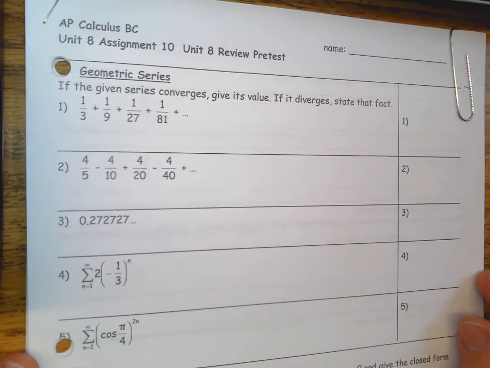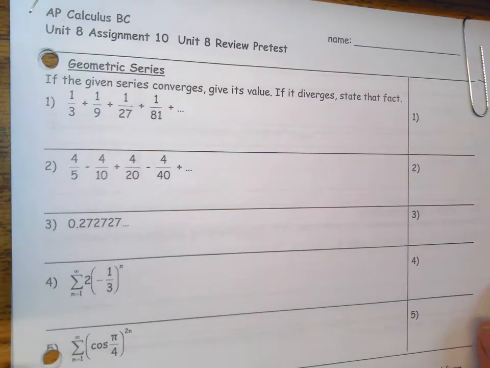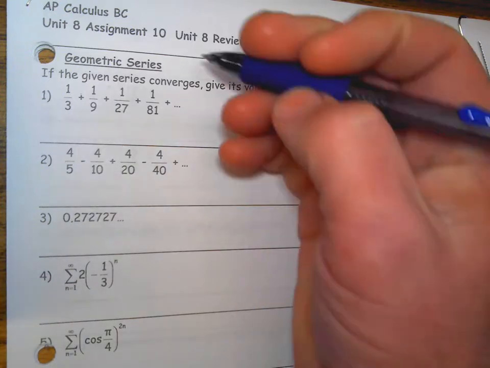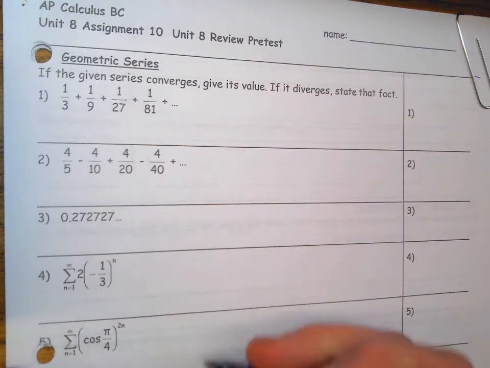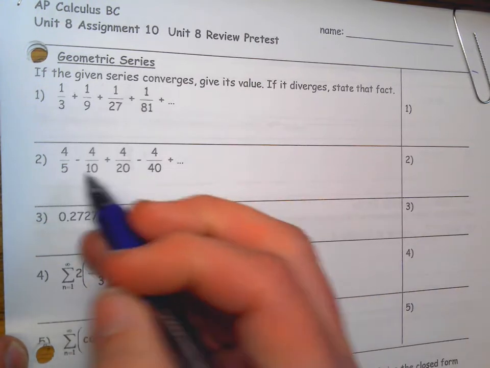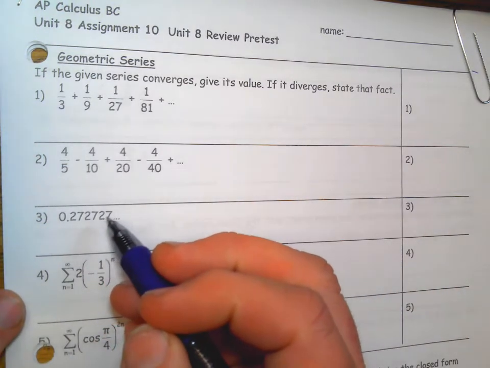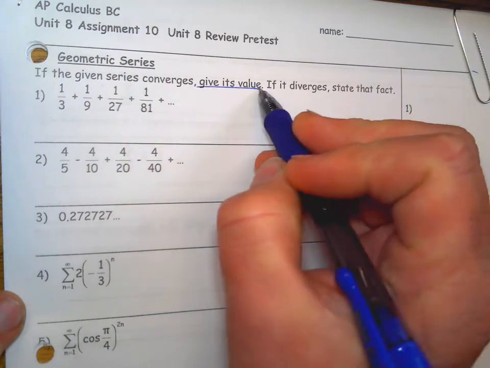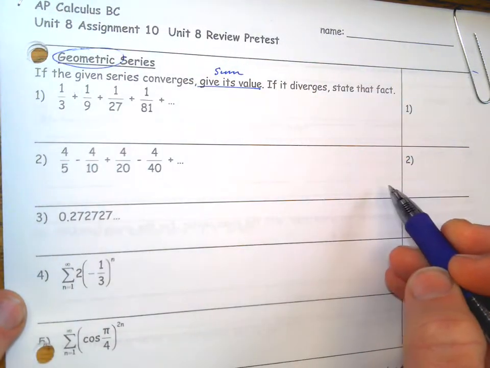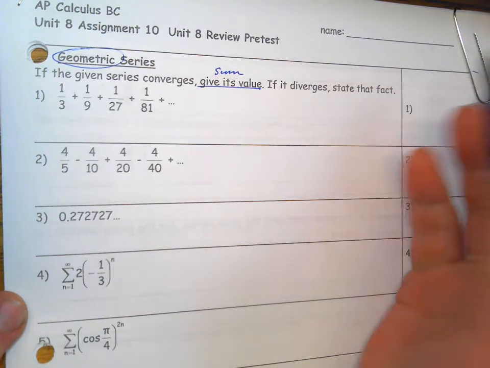AP Calculus BC, Unit 8, Day 10, office hours. This is the pretest for the test. On the first page, you're going to have 5 questions like this: open or closed interval, or impossible, repeating decimals. And you need to give its value. That means find the sum. So they've got to be geometric series. If it diverges, you say it diverges.